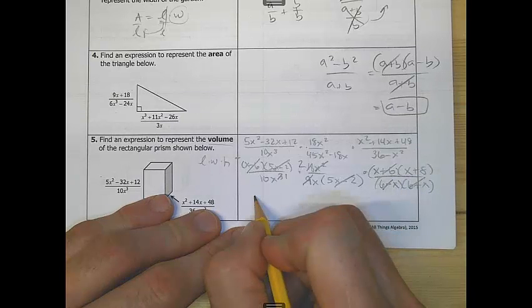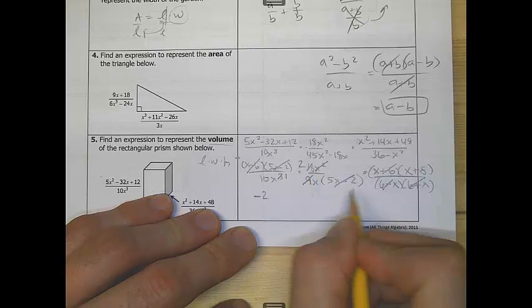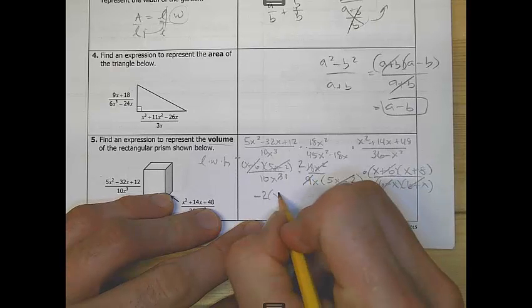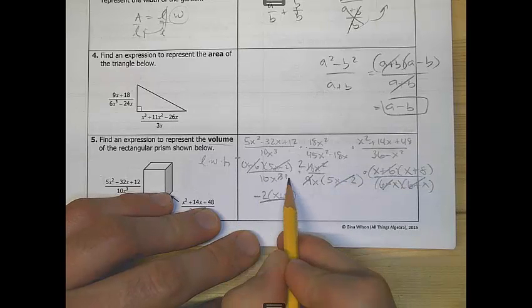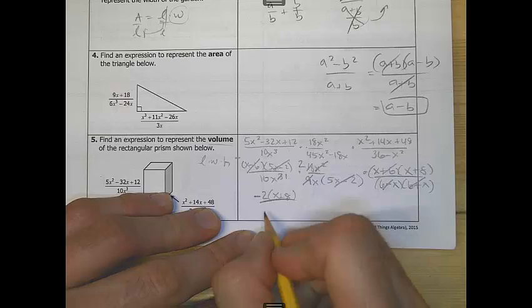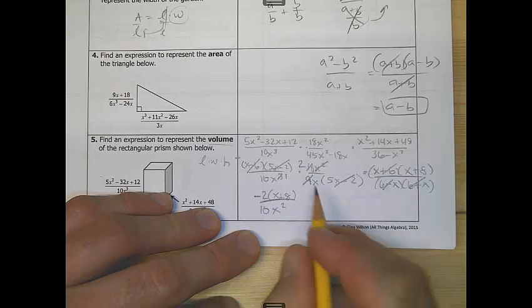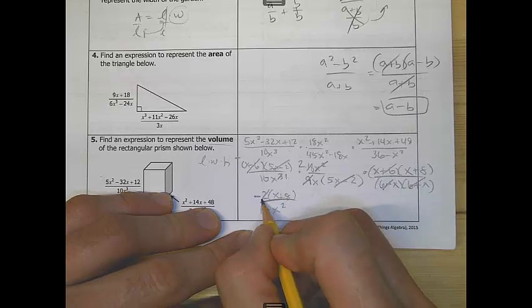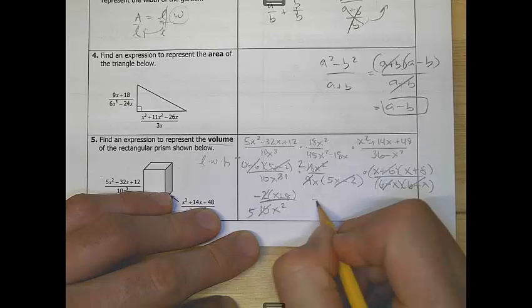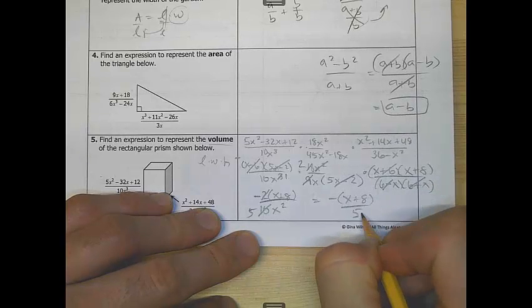It's getting confusing. We have a minus sign on the top, we have a 2 in the top, and we have an x plus 8 in the top. And then in the bottom we have a 10, we have an x to the first, another x, so that's x squared. So we have 10x squared, and that's it. Everything else canceled. Now we can cancel this 2 with this 10, leaving a 5 left. So I guess our final answer is negative quantity x plus 8 over 5x squared.